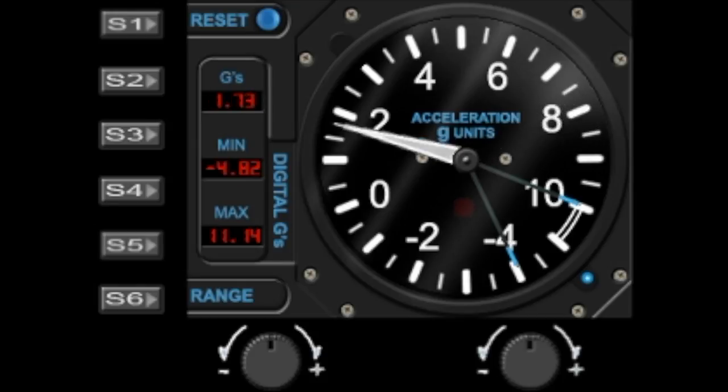Okay, so you can see how that's working. I've hit both -4 and positive 10 by just yanking the yoke in the F-18.